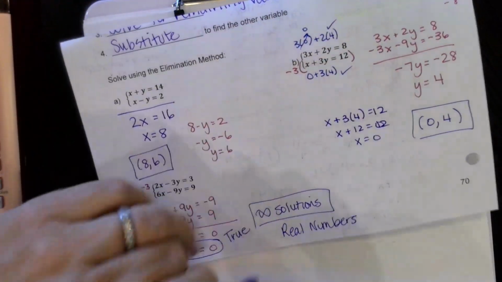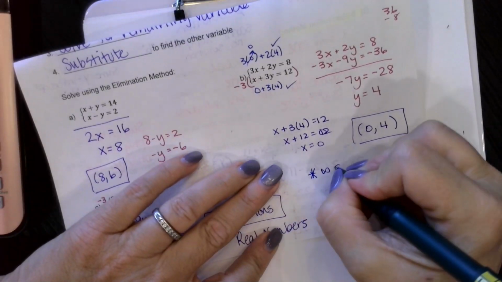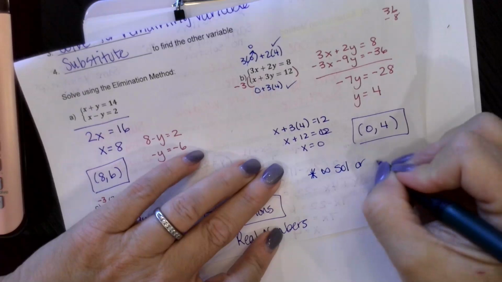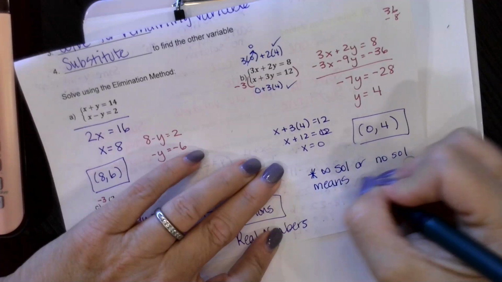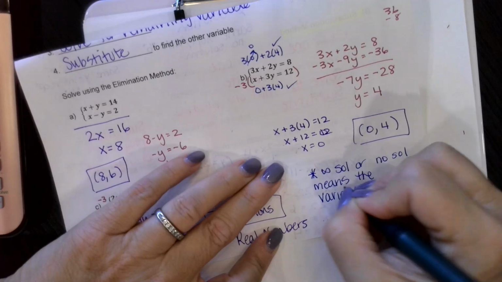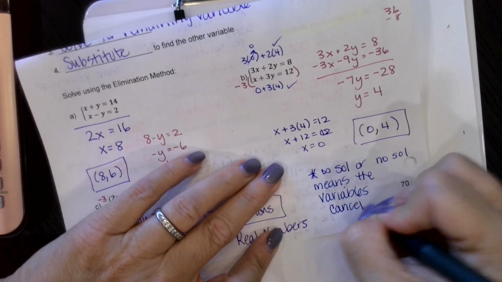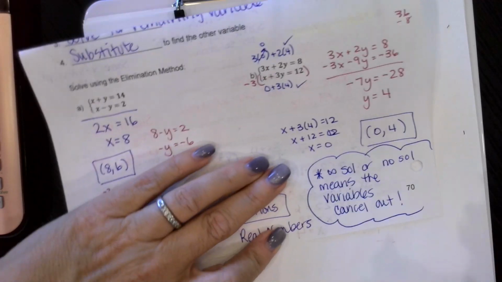Now, whether we have infinite solutions or no solution, this happens. I'm going to make a little note right here because I think this is important. So infinite solutions or no solutions means the variables cancel out. Super important.